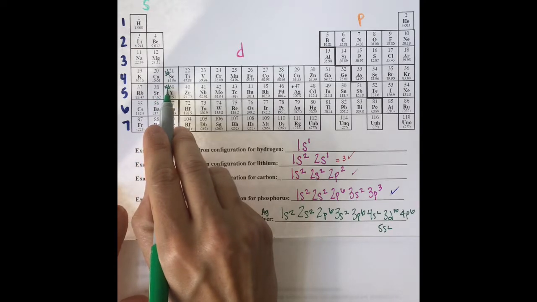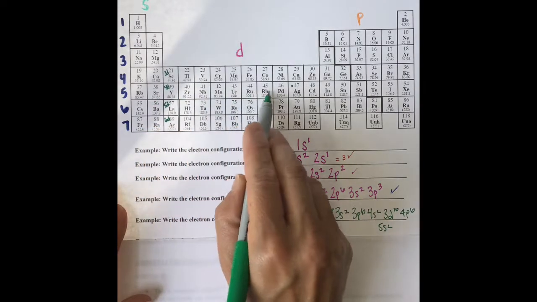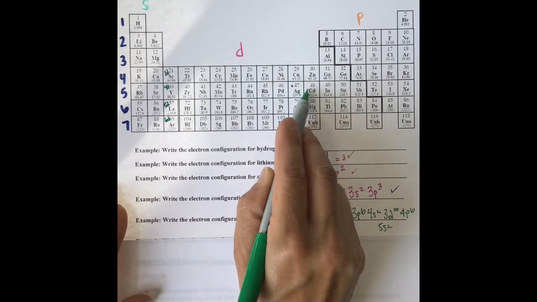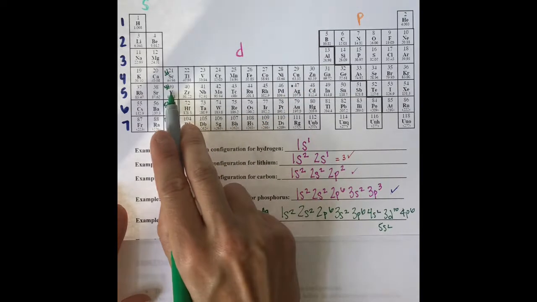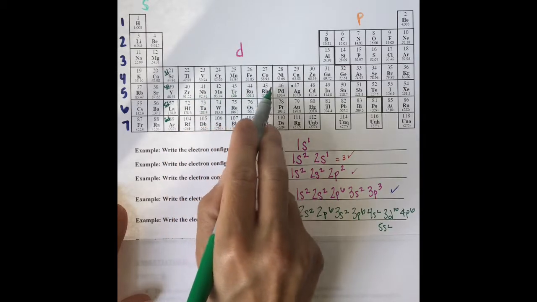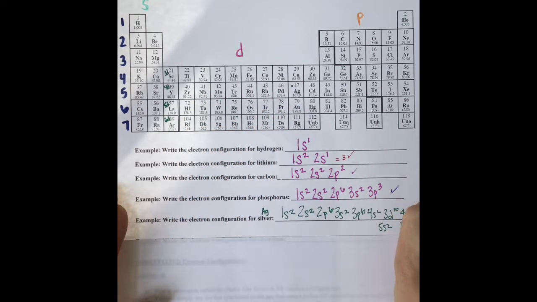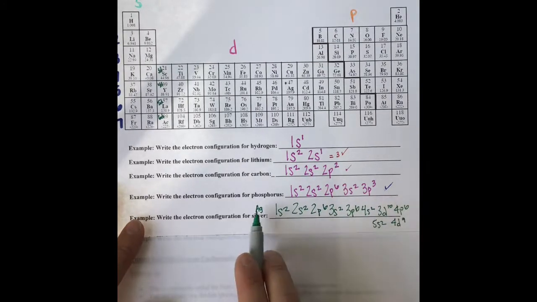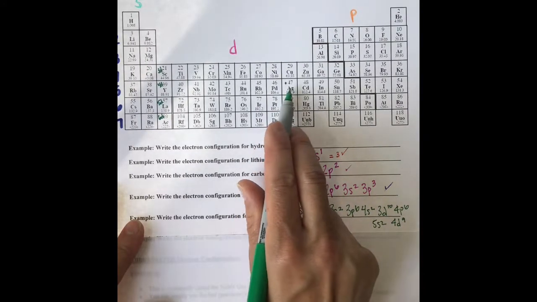and then I go to 4D, and silver is somewhere within this D block. So I don't want to go all the way to 10. I'm going to be 4D, 1, 2, 3, 4, 5, 6, 7, 8, 9. I'm going to end with 4D9. Okay, if you want to do a quick add of all these superscripts, they should add up to 47 for my element silver.